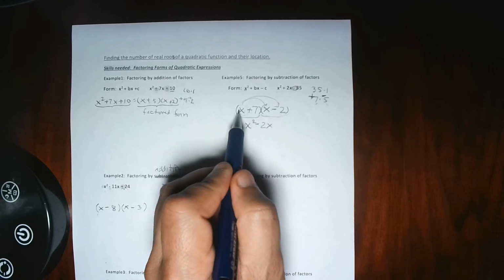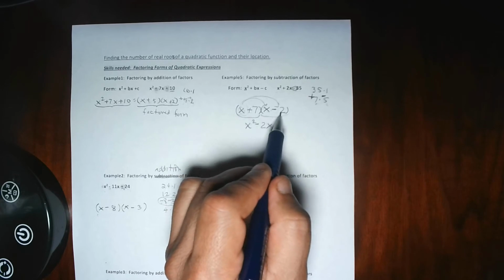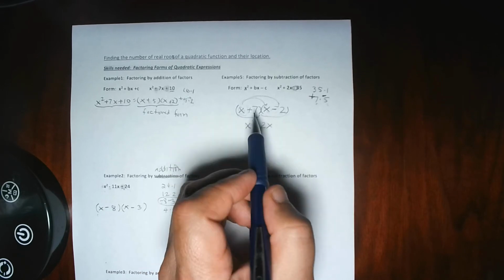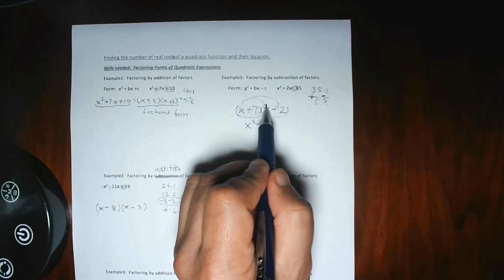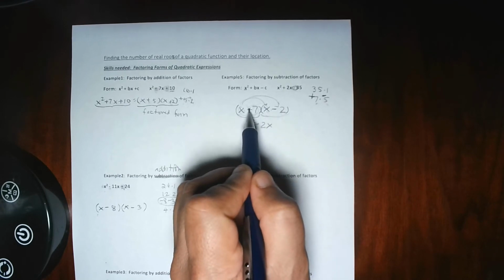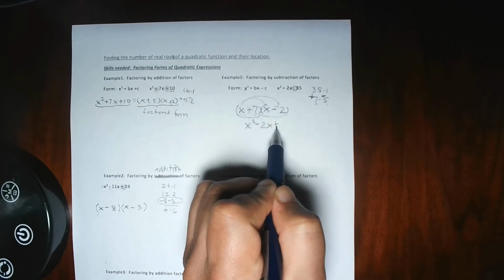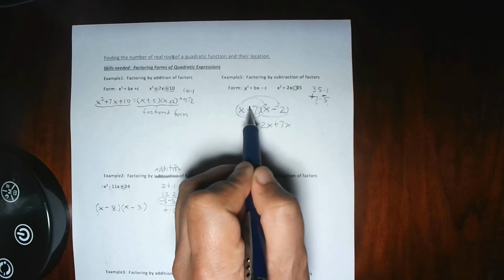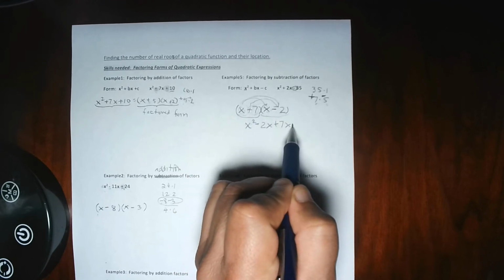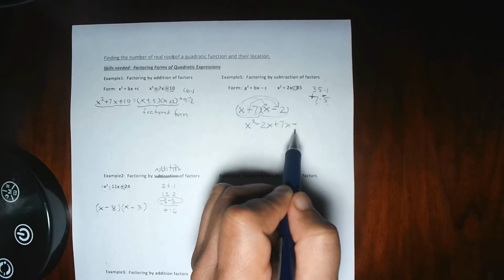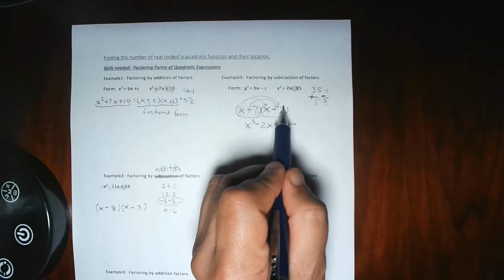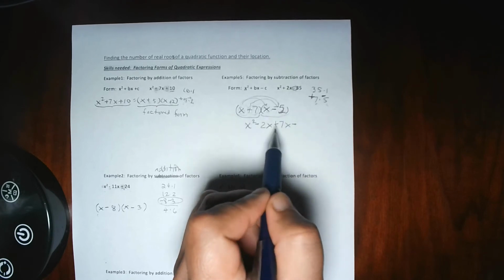So you multiply this term times both of these terms here. Now you're going to multiply the positive 7 times both elements in this group. So positive 7 times x is a positive 7x. And then positive 7 times negative 5 is a negative. Actually, I made an error here. This is a 5, right? That's a 5.